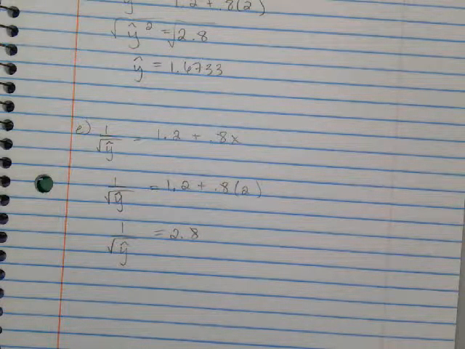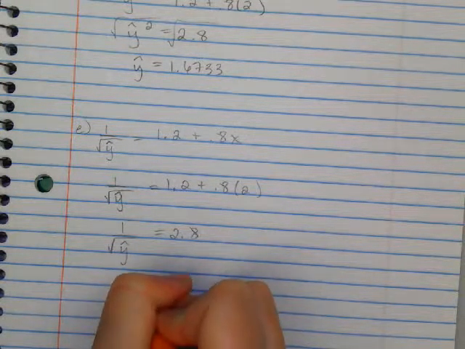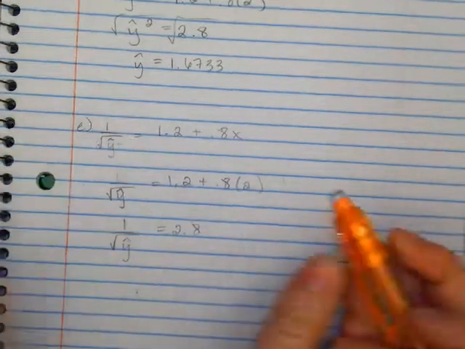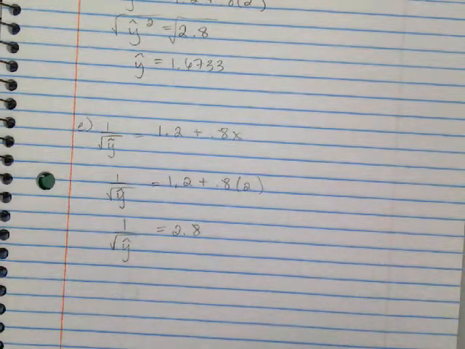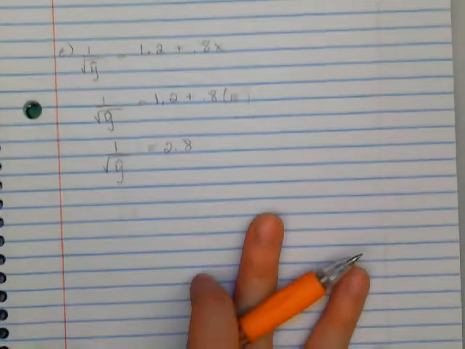Then divide both sides by 2.8. So we have 1 over 2.8 equals the square root of your predicted y. And then to undo that square root, we square both sides. So we end up with 1 over 7.84 squared.